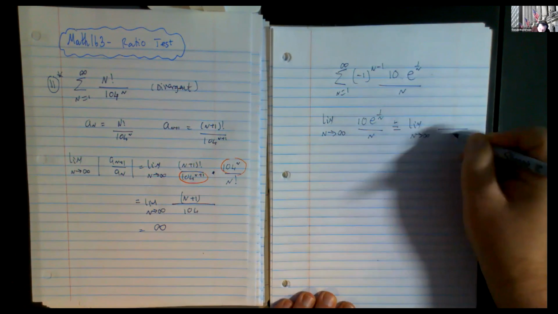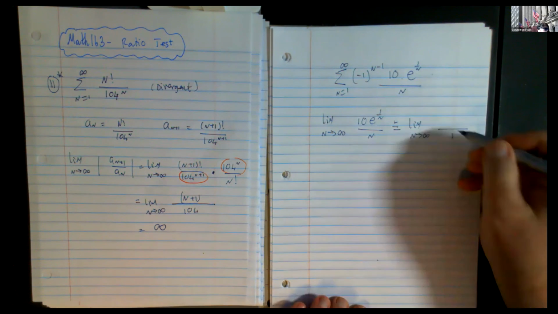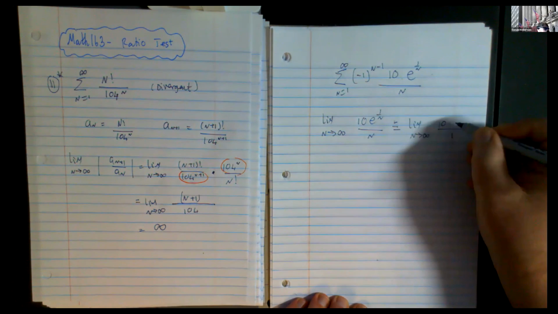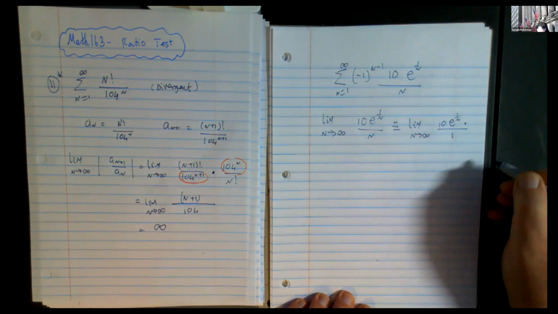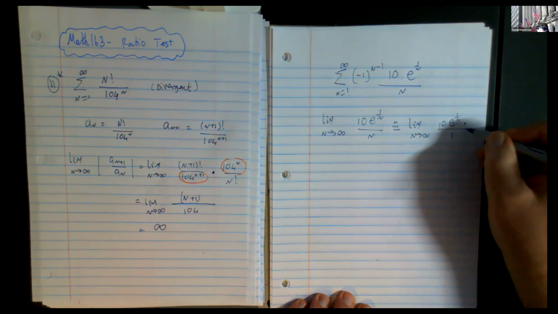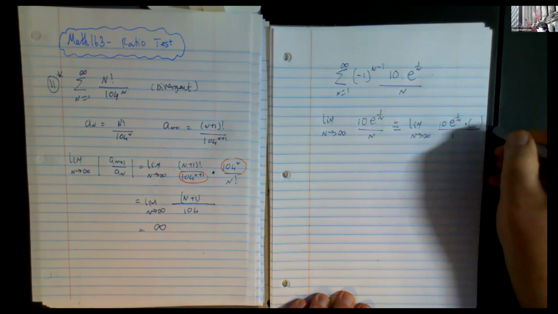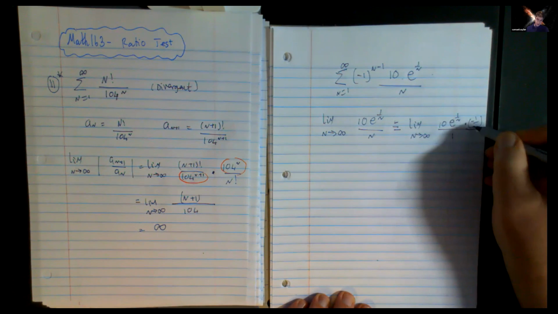Well, that guy's easy. It's 1. Differentiate e to the 1 over n, you get e to the 1 over n times the derivative of 1 over n. And what's the derivative of 1 over n? Minus 1 over n squared. Right.